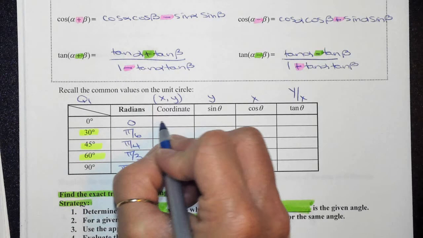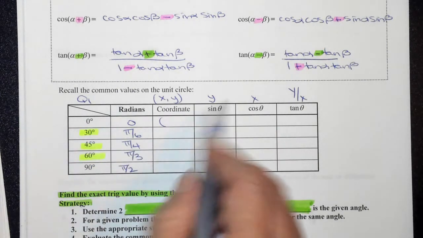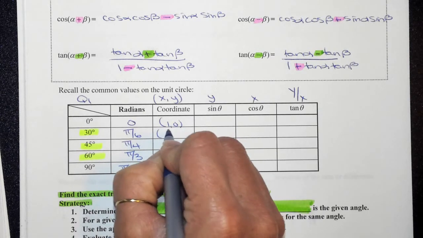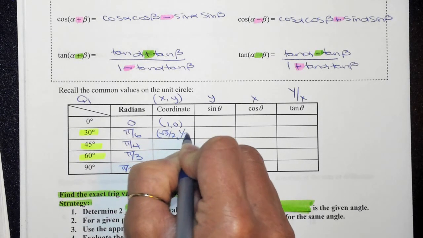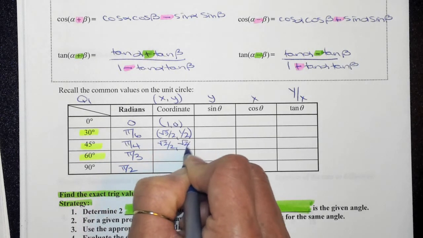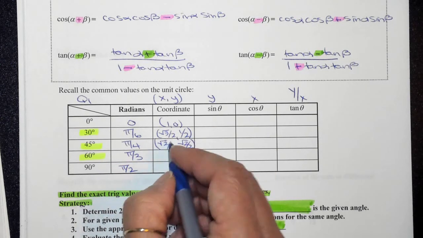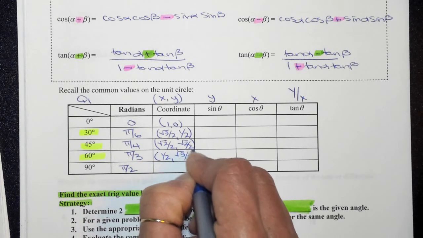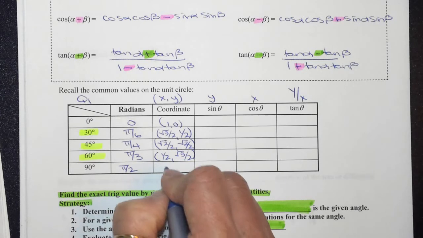So in terms of our coordinates, in quadrant 1, this is 1, 0, square root of 3 over 2, 1/2, square root of 2 over 2, square root of 2 over 2, my favorite, 45, 1/2, square root of 3 over 2, and then we've got 0, 1.